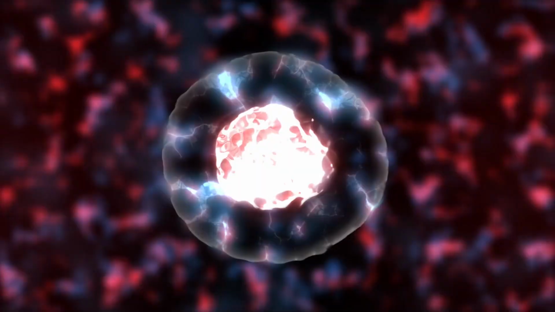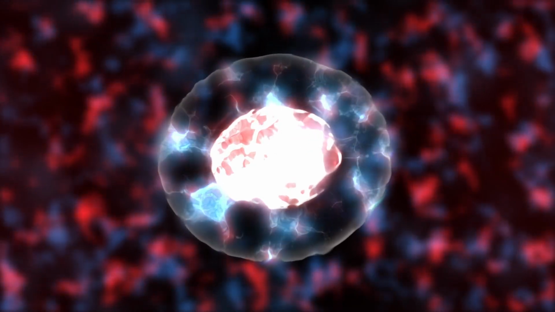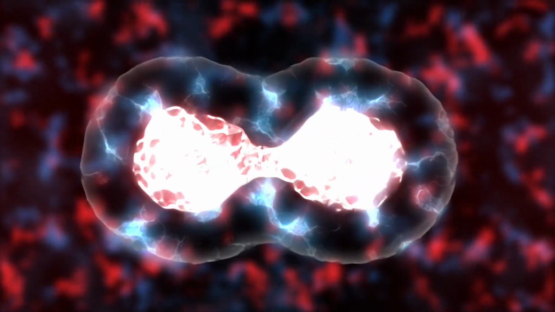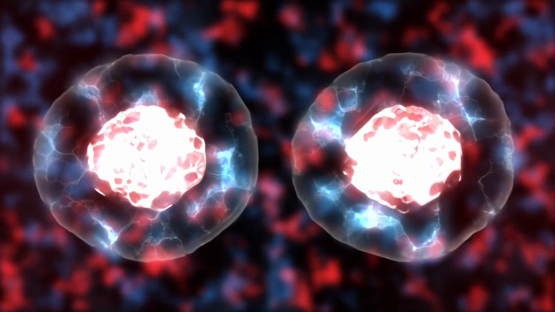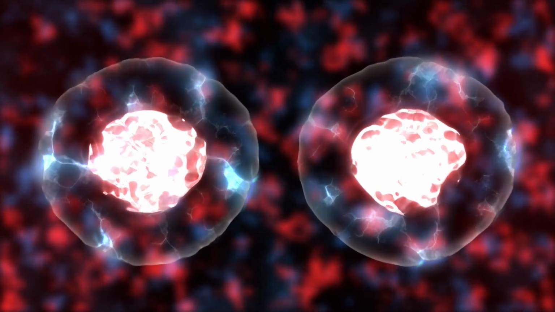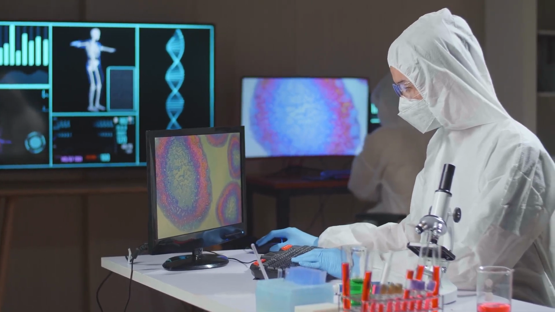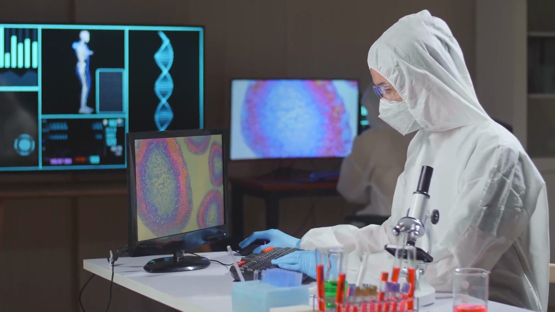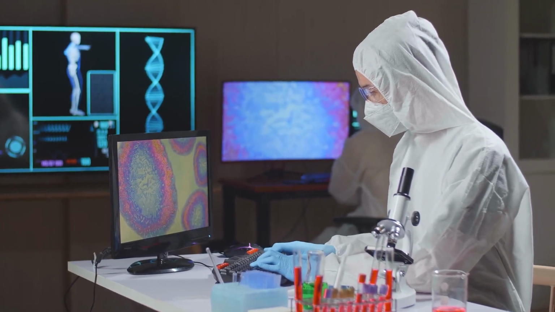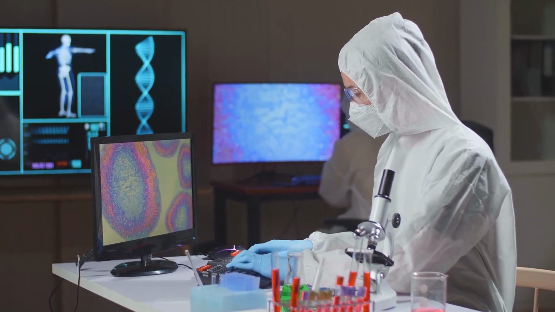Precisely. And to add another layer of control, there are checkpoints throughout the cell cycle, like quality control inspectors, making sure everything is proceeding correctly before moving on to the next stage. So it's like having multiple inspection points along the assembly line, making sure each part's properly built before moving on to the next step. It's a very thorough process.